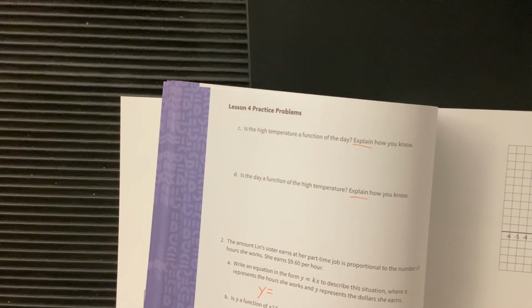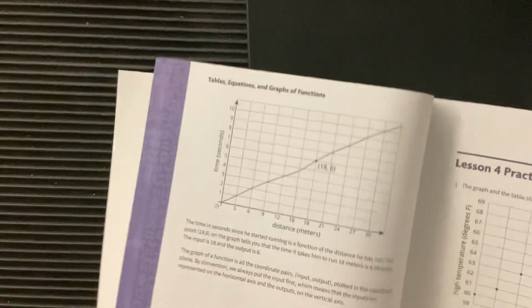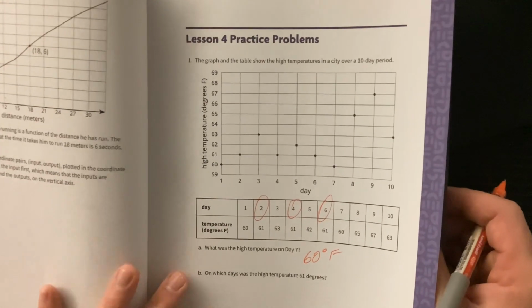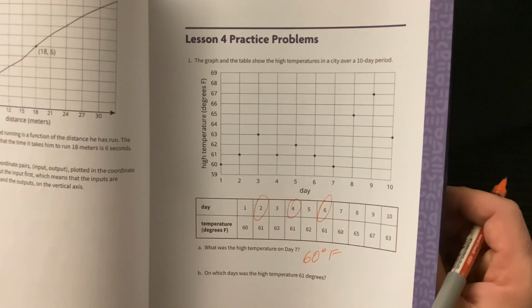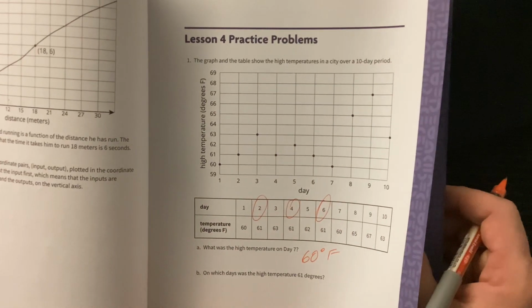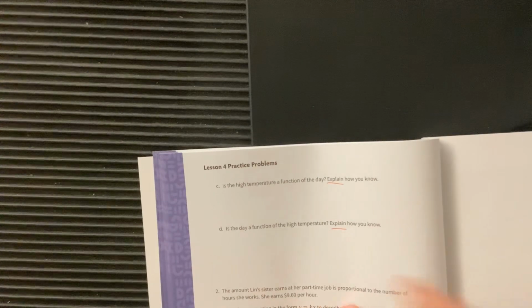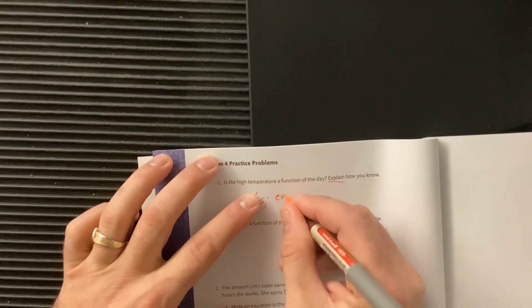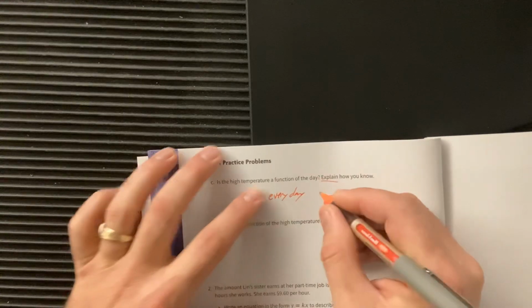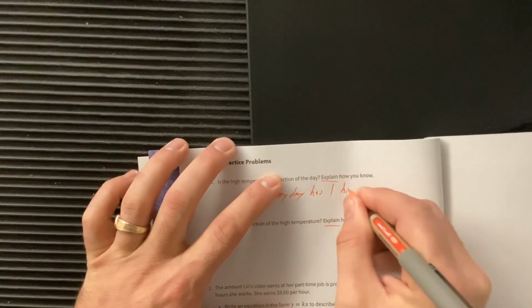Okay. That means every day there is only one high temperature. Of course, that is true. Every day there's only going to be one high temperature. It can't be 2 different temperatures or it won't be the high. So, yes. Every day has one high temp.